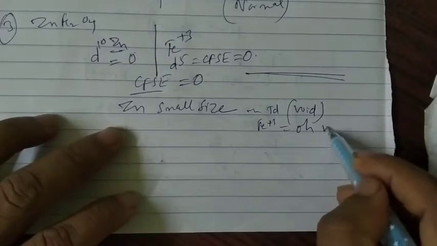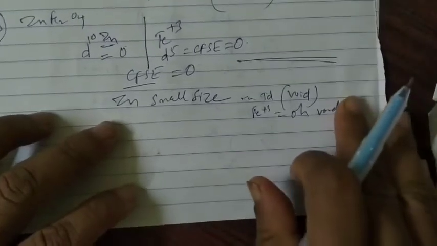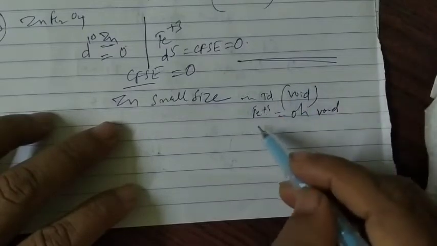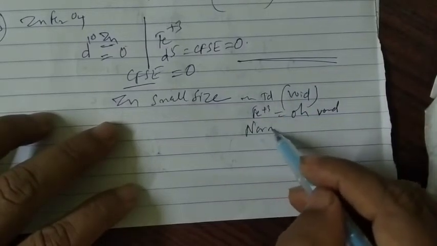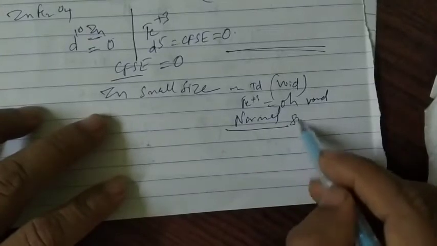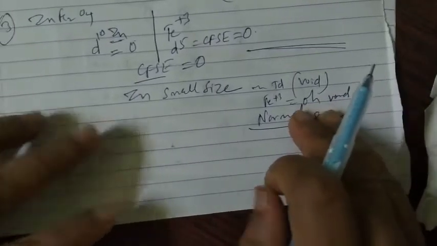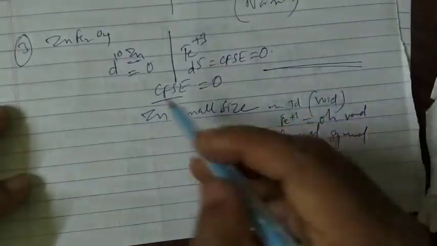Looking at this, from the points to be remembered, this comes under normal spinel. So this is also very important to know whenever there is a size difference.